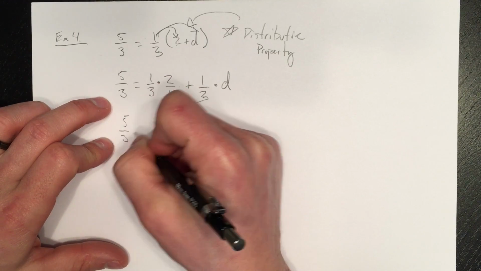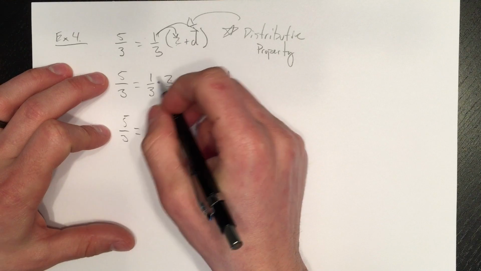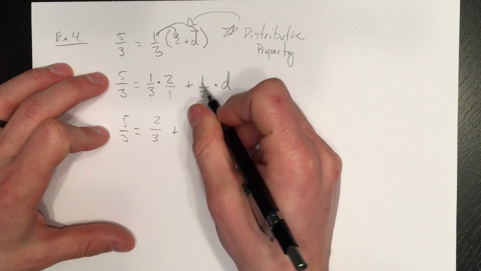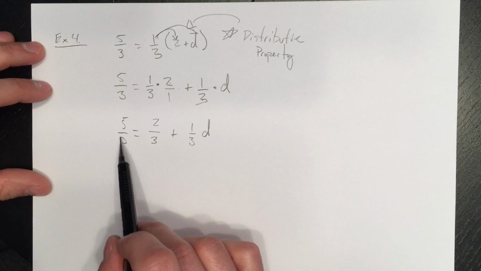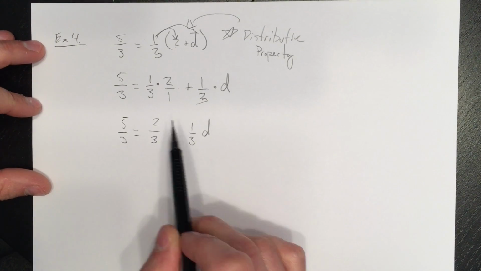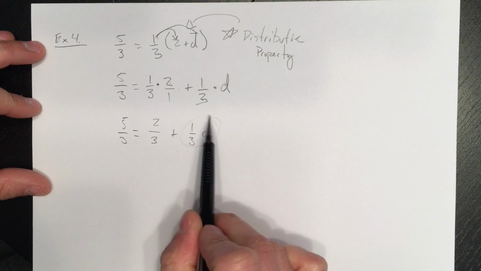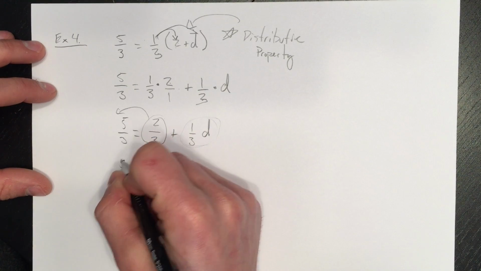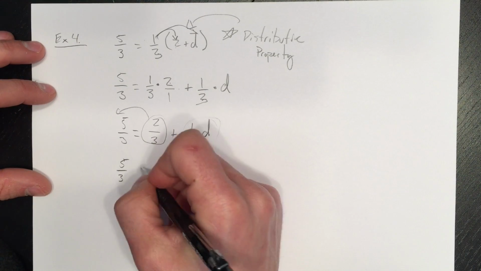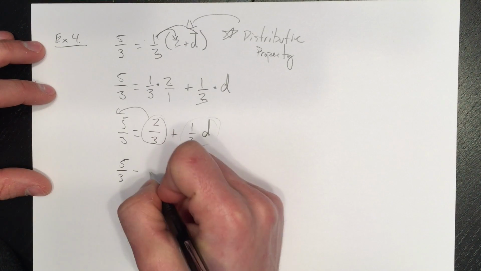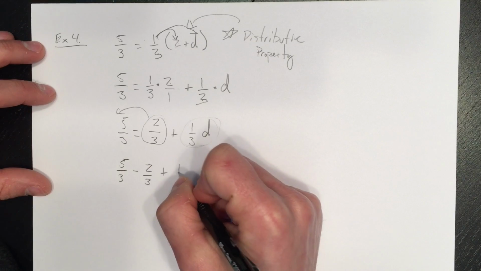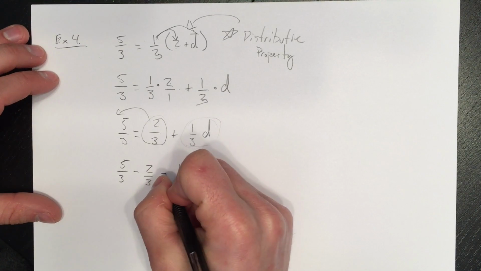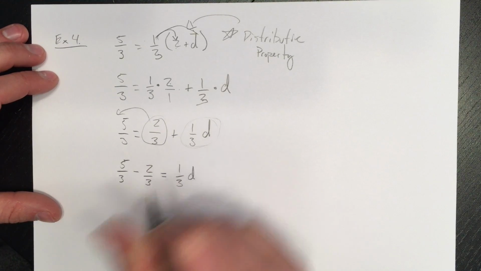So 5/3 equals 1/3 multiplied by 2. So we multiply across, we get 2/3 plus 1/3 d. 5/3 equals 2/3 plus 1/3 d. So let's get the term with the variable by itself. So let's take this 2/3 right here and put it over to this side with the 5/3. It's a positive over here. So on this side of the equation, it's going to be a negative 2/3. 5/3 minus 2/3 equals 1/3 multiplied by d.